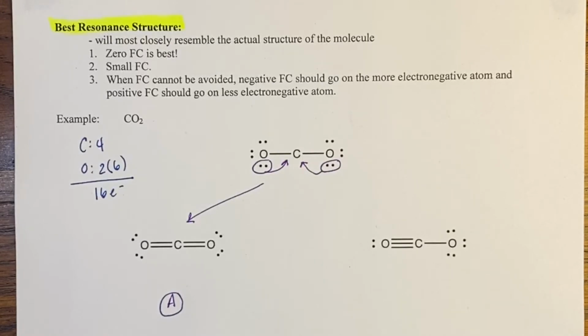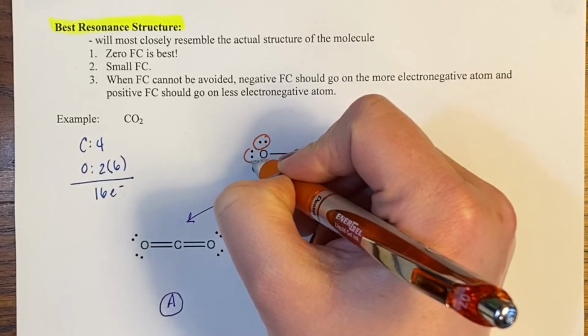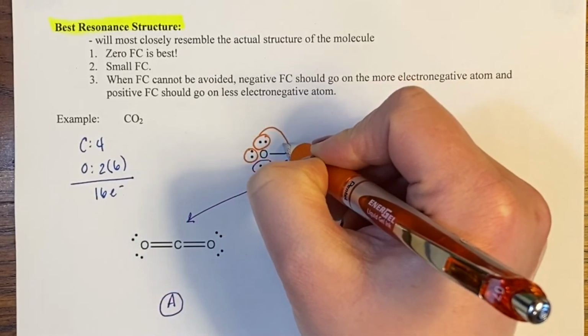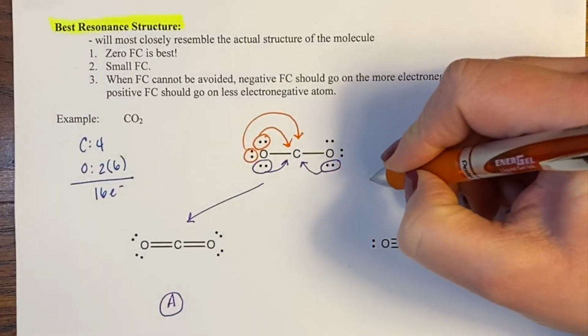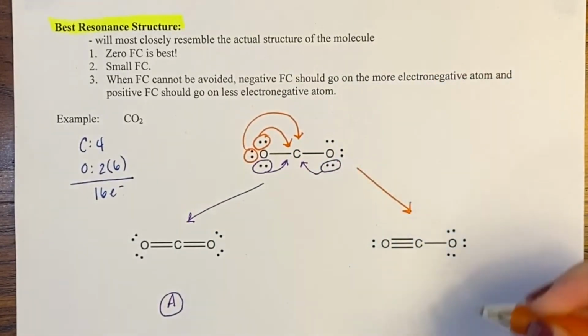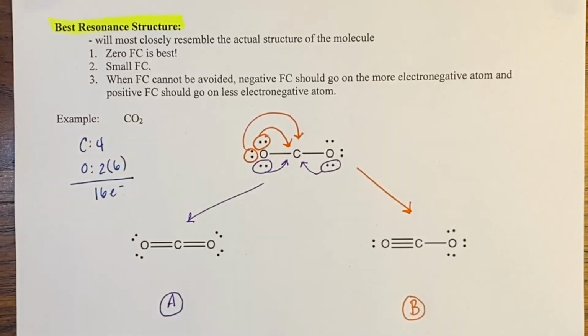but let's look at the other possibilities that we have. In the same way that I could take 1 lone pair from each oxygen, there's nothing that prevents me from taking 2 lone pairs from a single oxygen. So in the next structure, I can take this lone pair and this lone pair and give the orange lone pairs to the carbon, and that's going to give me this structure here, which I'll call structure B, where I have a carbon-oxygen triple bond and a carbon-oxygen single bond in the structure.